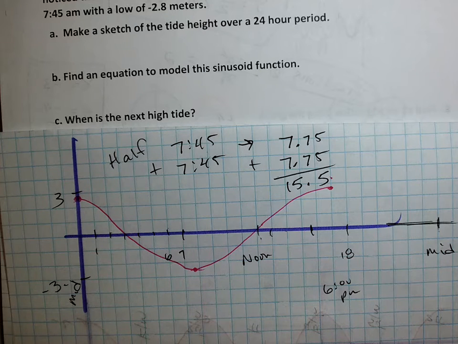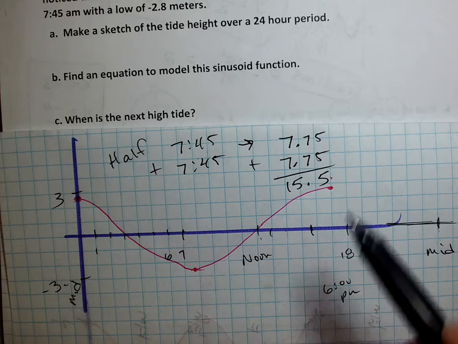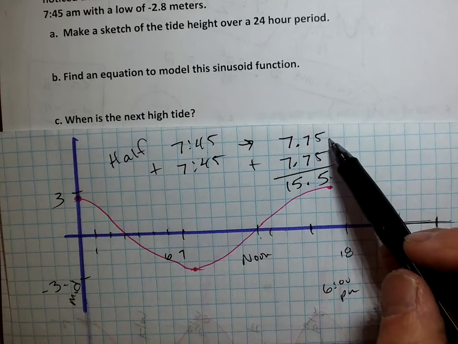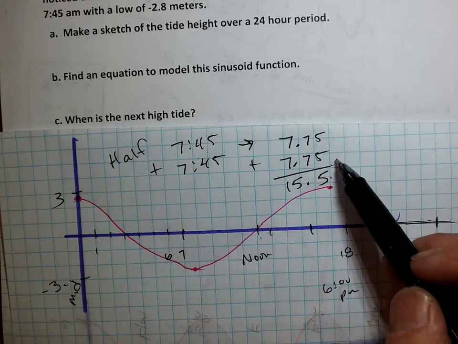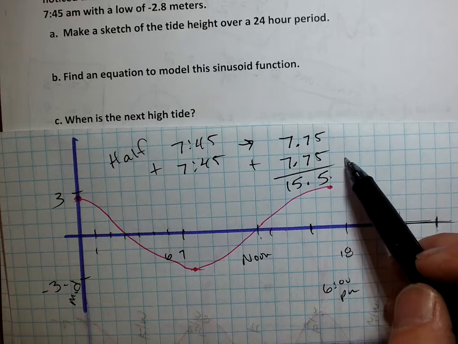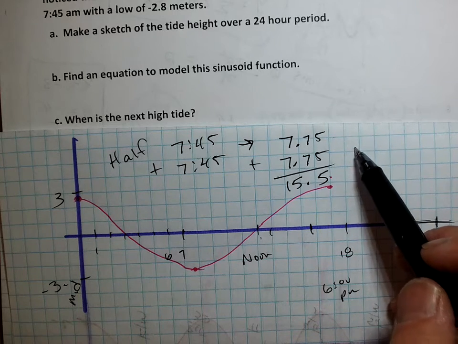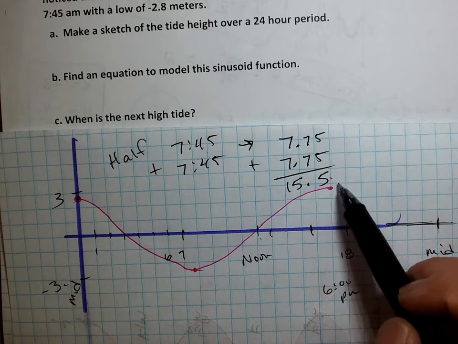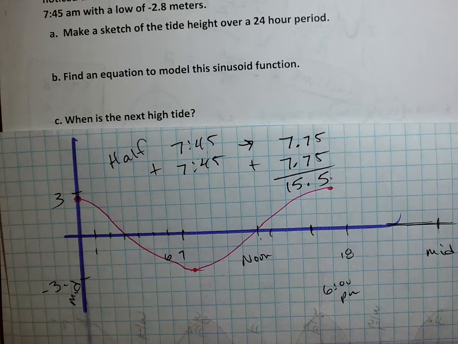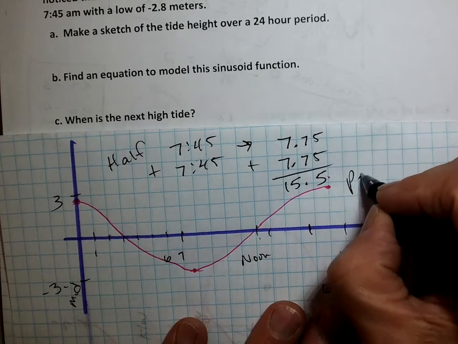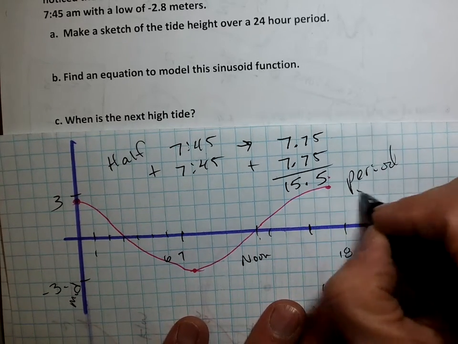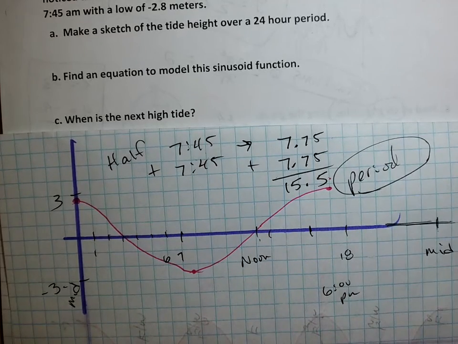That should be easy to comprehend. I added 7.75 high tide to low tide to another 7.75 low tide to high tide, so that a full tide, high tide to high tide, is 15.5 hours. That's my period. That's my curve width in terms of time.